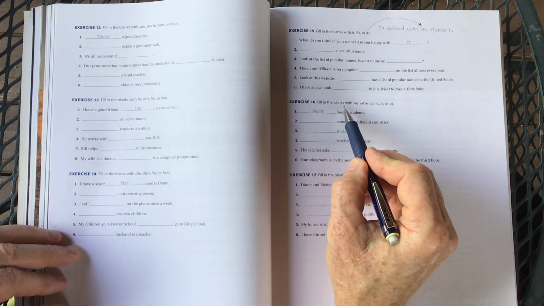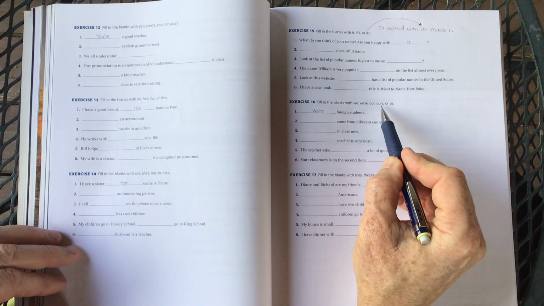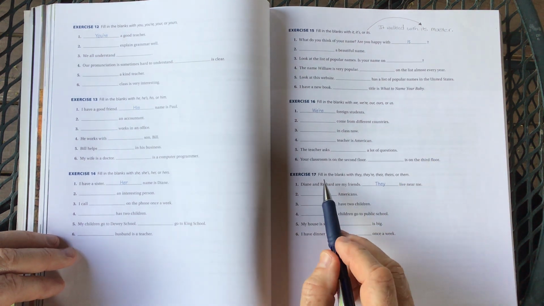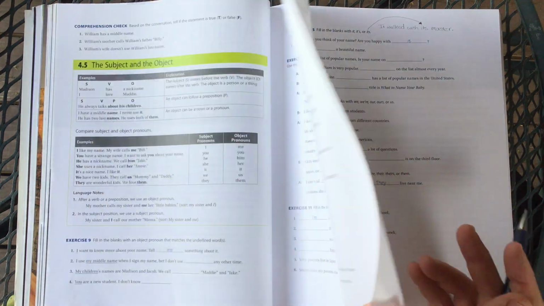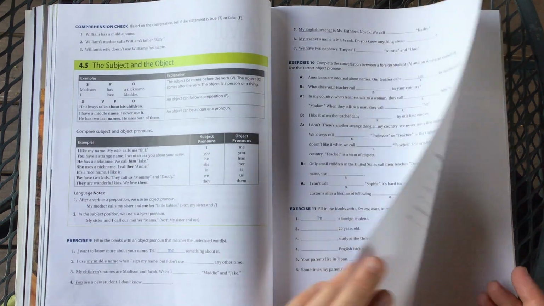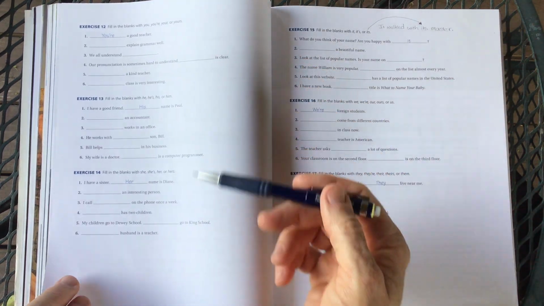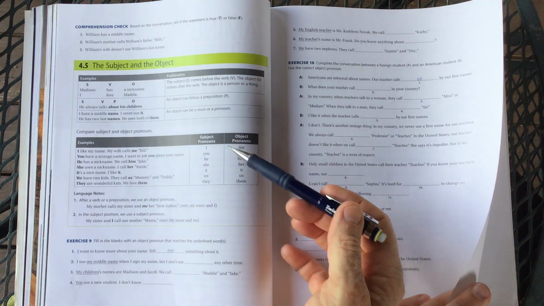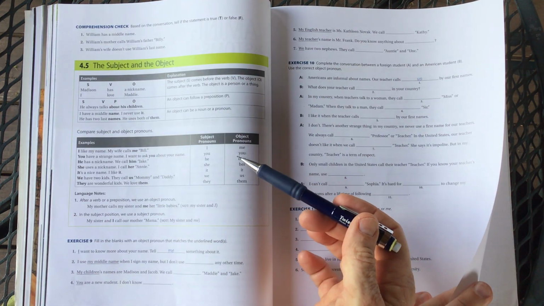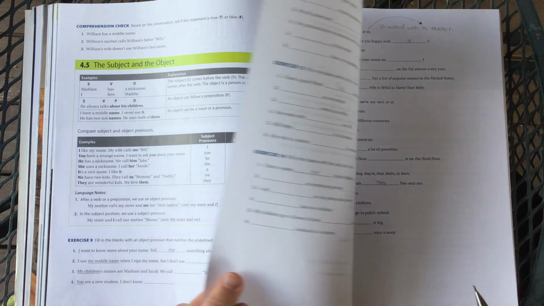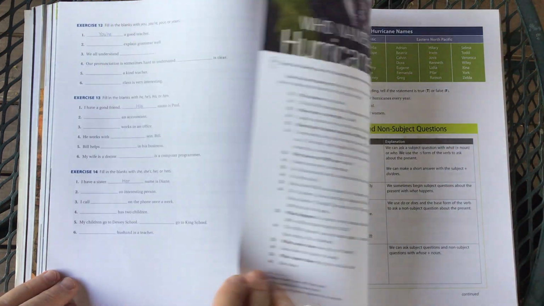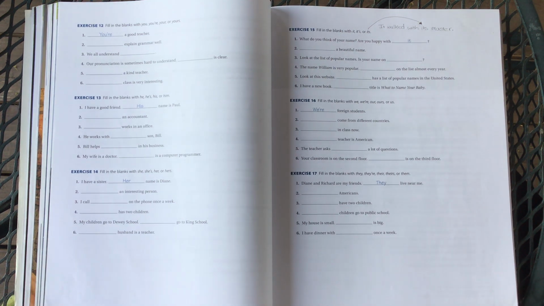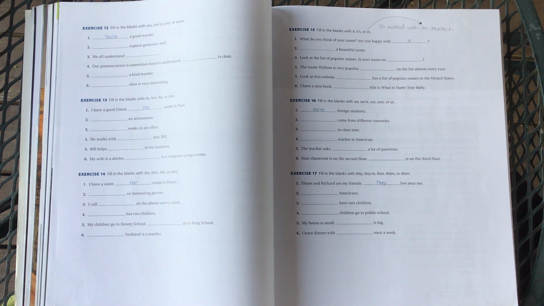Exercise 16, fill in the blanks with we, we're, our, ours, or us. And 17 is fill in the blanks with they, their, theirs, or them. Okay? So notice that we're filling in the blanks with the pronouns, right? He, him, you, they, his, etc. And that's it. Wow, that took a while. Okay, good luck.